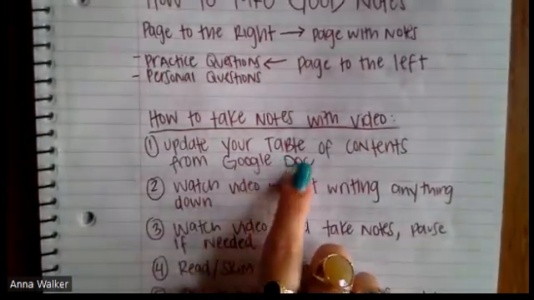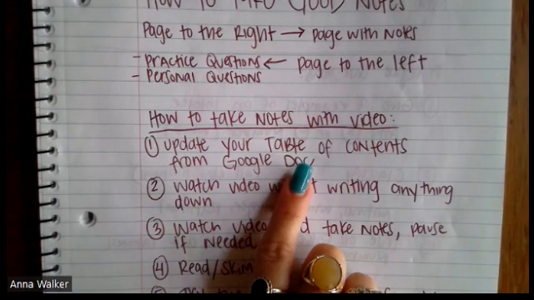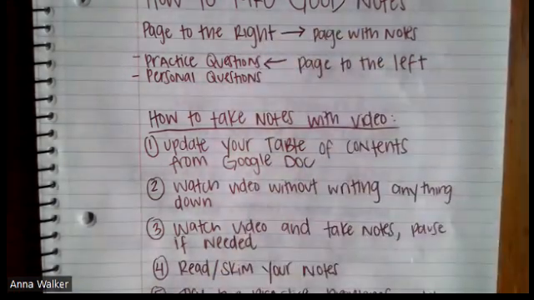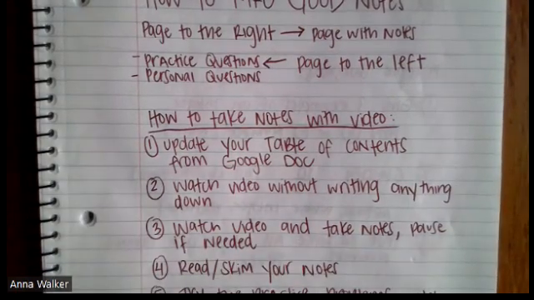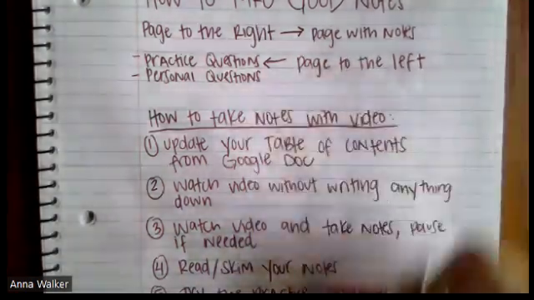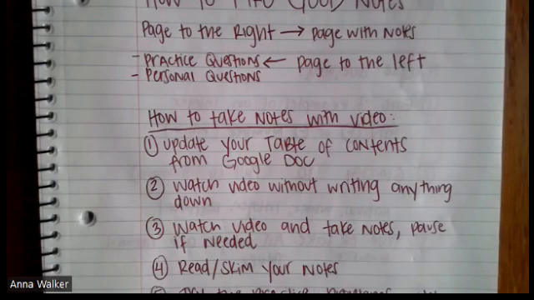Your table of contents is a part of your notebook grade, so it's really important that you update it. I do not care if it doesn't match mine. What I mean by that is, if you take your notes on page 5 and I took my notes on page 7, I don't care about that, but I do care that you're keeping a list of all of the notes that we've taken, so that you have a point to reference them.